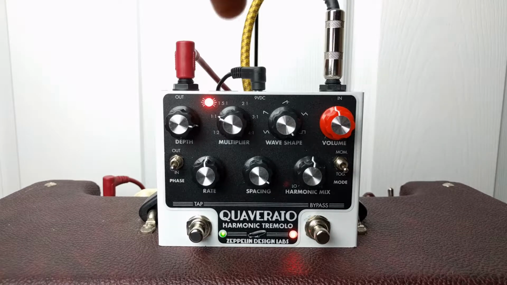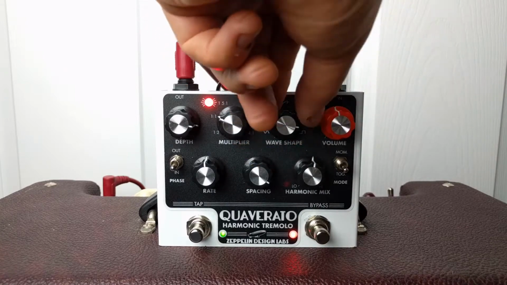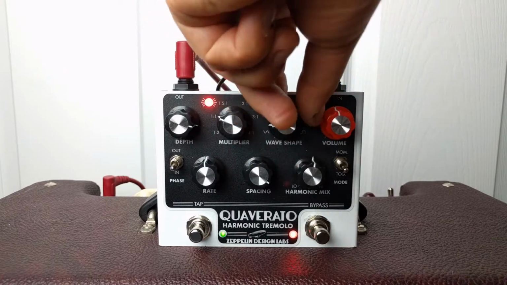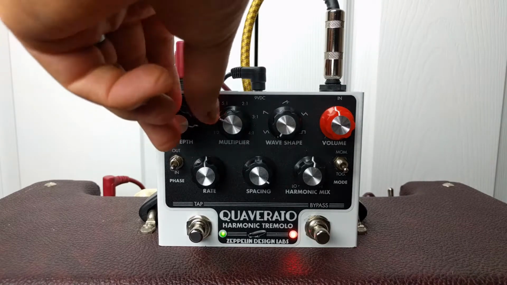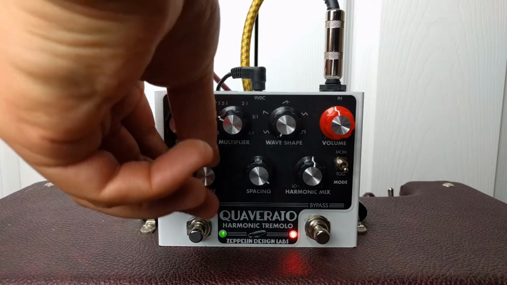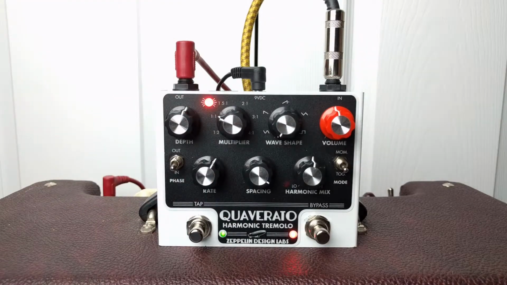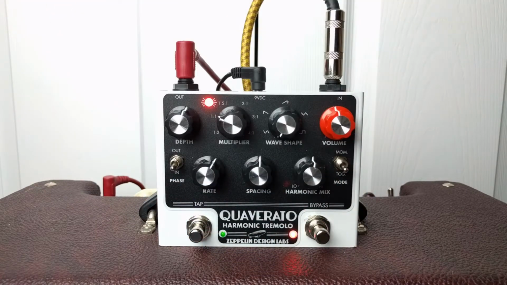Okay, so let's just quickly go over the wave shapes. I'm going to back this off to a sinusoidal shape. We've got the depth at about, say a little over half, rate a little over half, and let's put the spacing back to 50%.